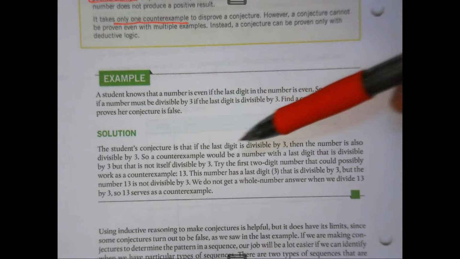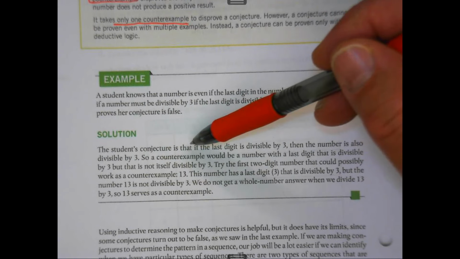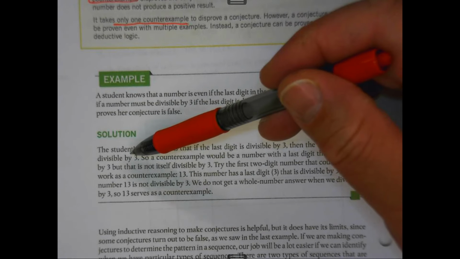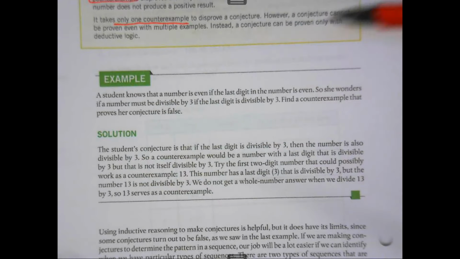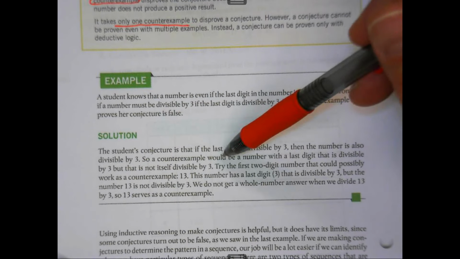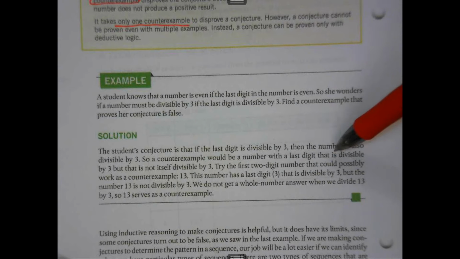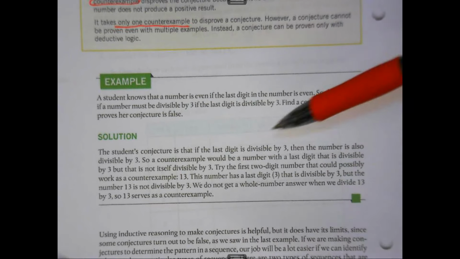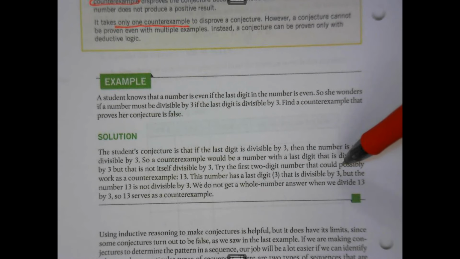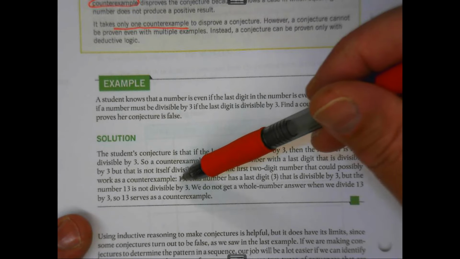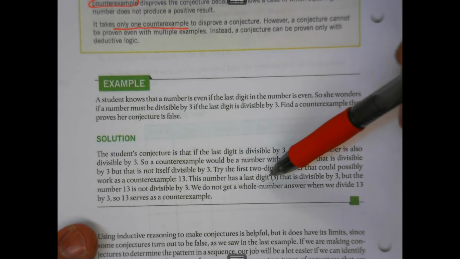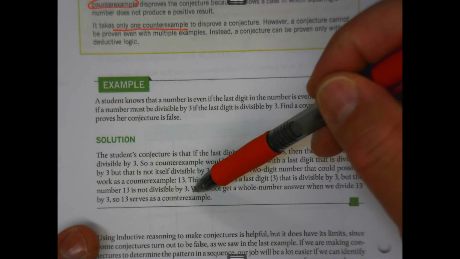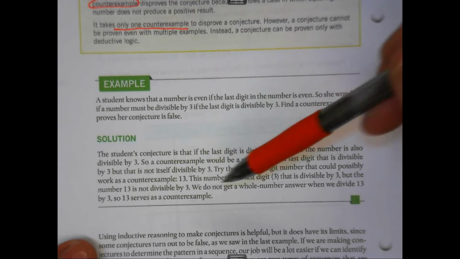So a counterexample would be a number whose last digit is divisible by 3, but it is not itself divisible by 3. Try the first 2-digit number that could possibly work as a counterexample. How about 13? This number has a last digit of 3 that is divisible by 3, but the number 13 is not divisible by 3. 13 is a prime number. We do not get a whole number answer when we divide 13 by 3, so 13 serves as a counterexample to her conjecture. Make sense? I hope so.